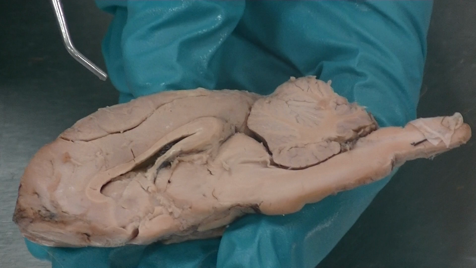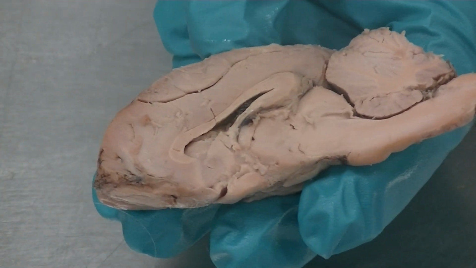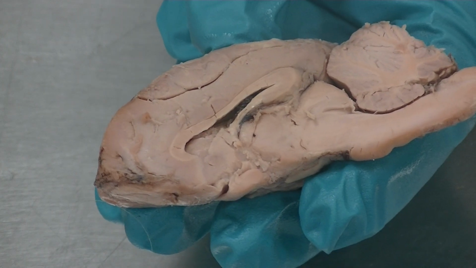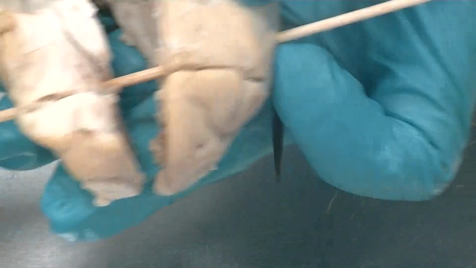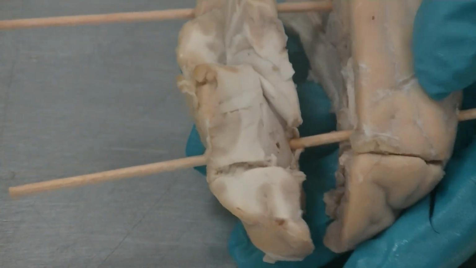Another important structure associated with the archipallium is the hippocampus. In the next section, we are going to look at the hippocampus. For that purpose, we use the brain of the dog. We harvested one from pathology, and now here we have removed part of the cerebrum.